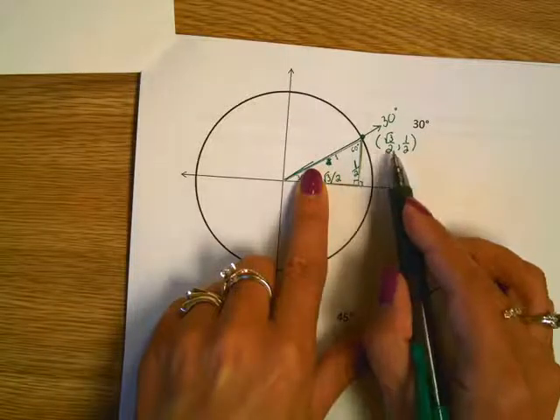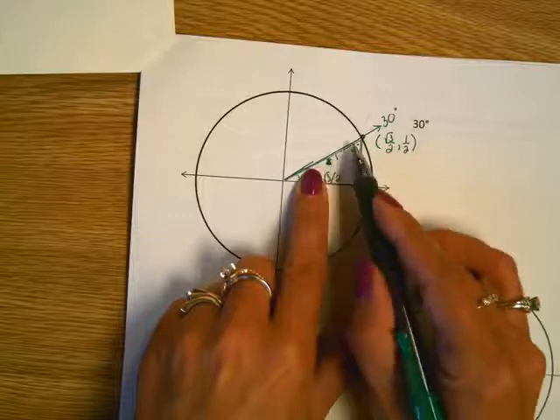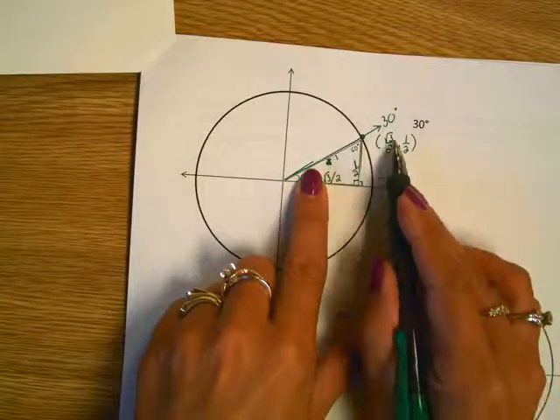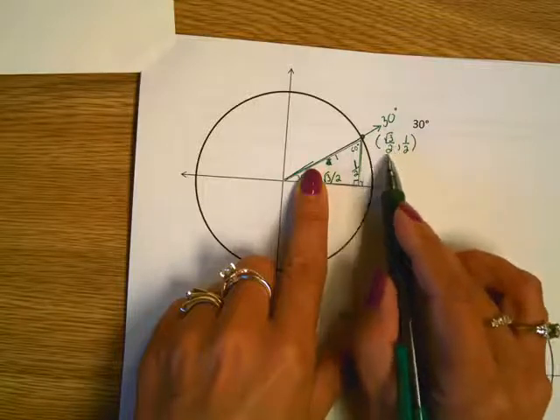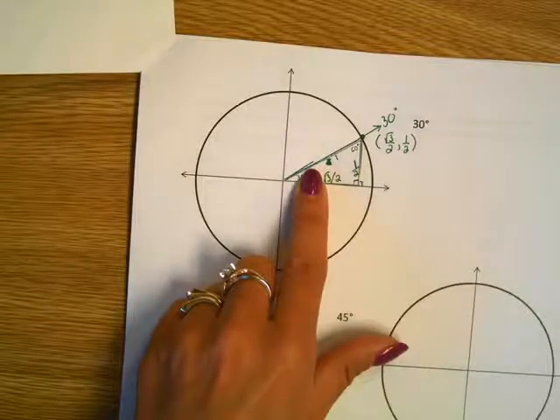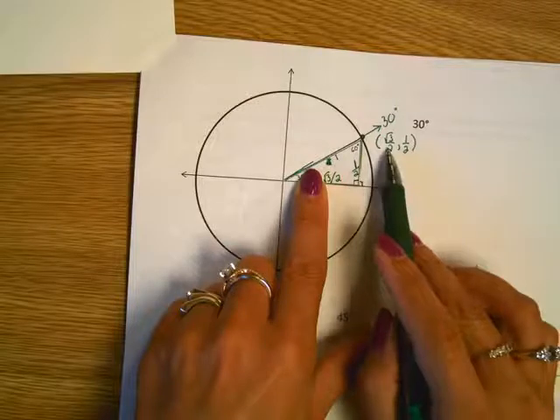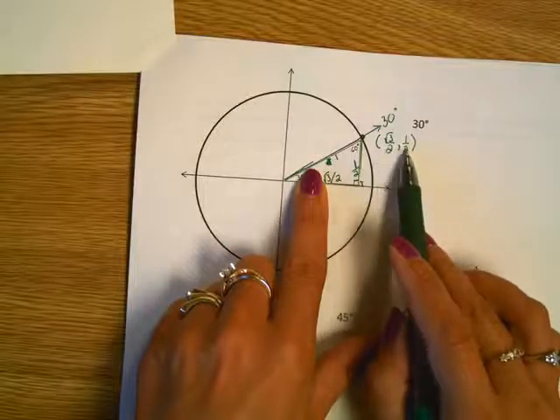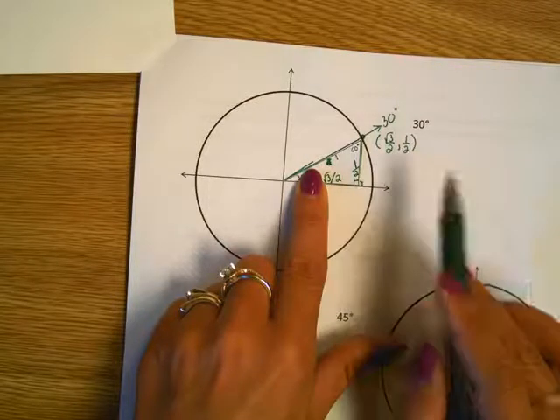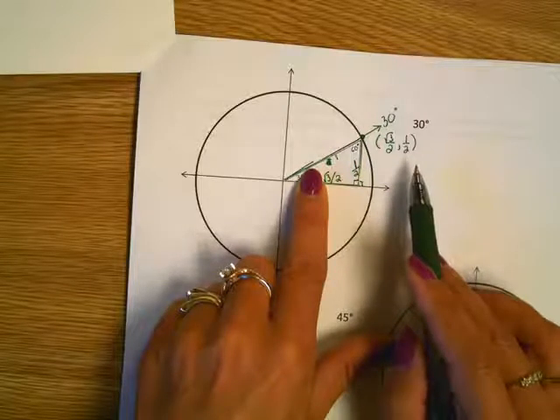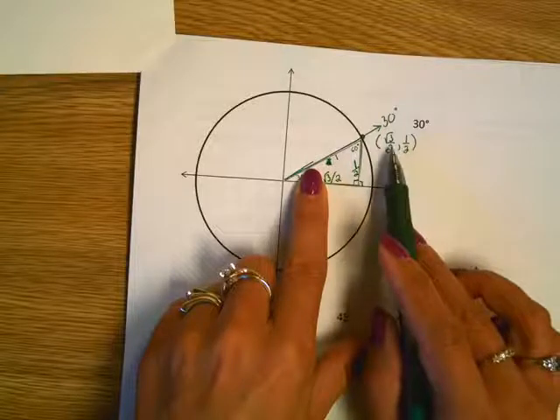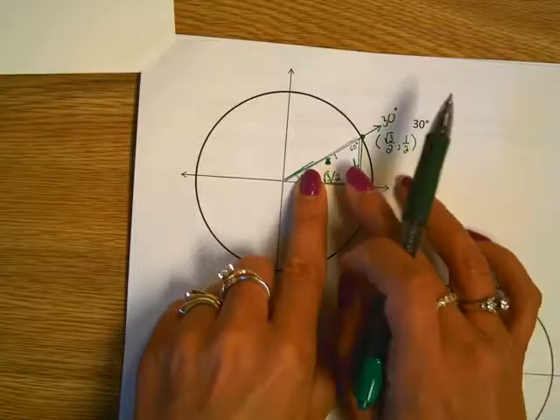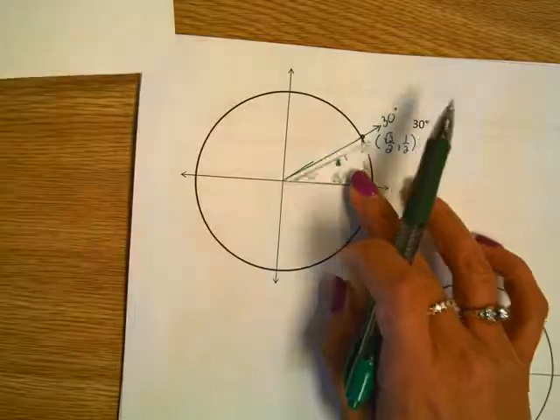Okay, so based on this ordered pair, because it's on the unit circle, which trig value is attached to this x value here? This is what you gotta have your brain wrapped around. Which trig function is attached to x? Cosine. What's attached to y? Sine. And then to get the tangent, we do y divided by x.